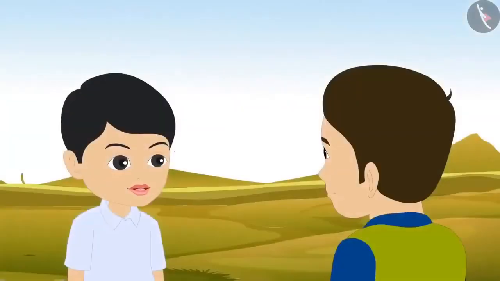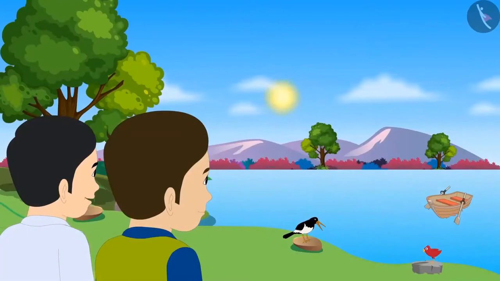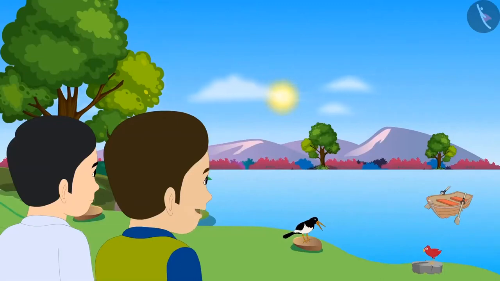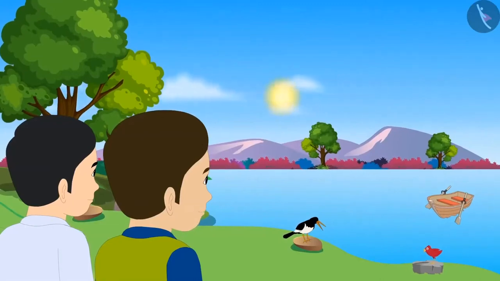I am very tired, Bholu. Come, let's go to a good place and rest for a while. Yes, let's go and sit beside the lake. Hey, Bholu, I can see angles here too. Where, Dholu? Here there are some trees, water, a boat and some birds.